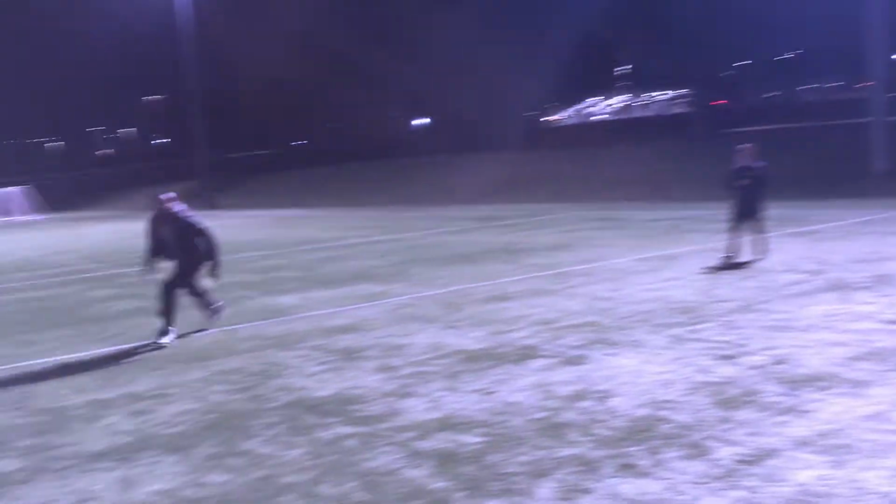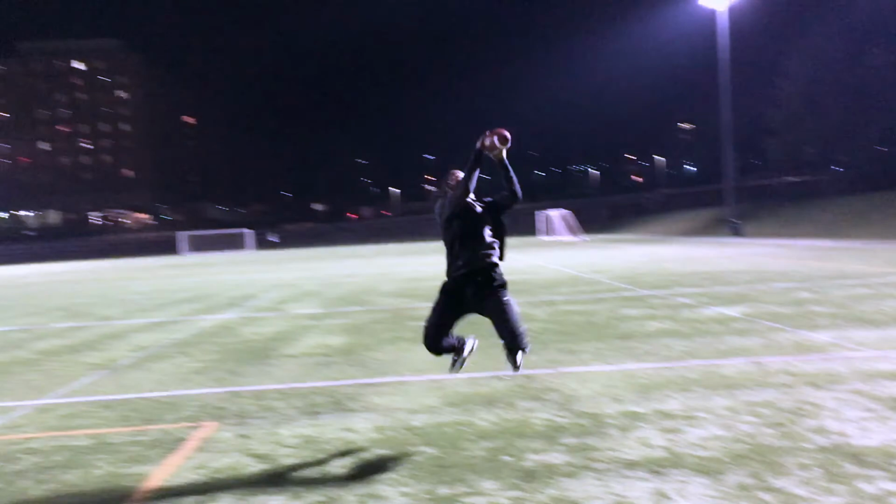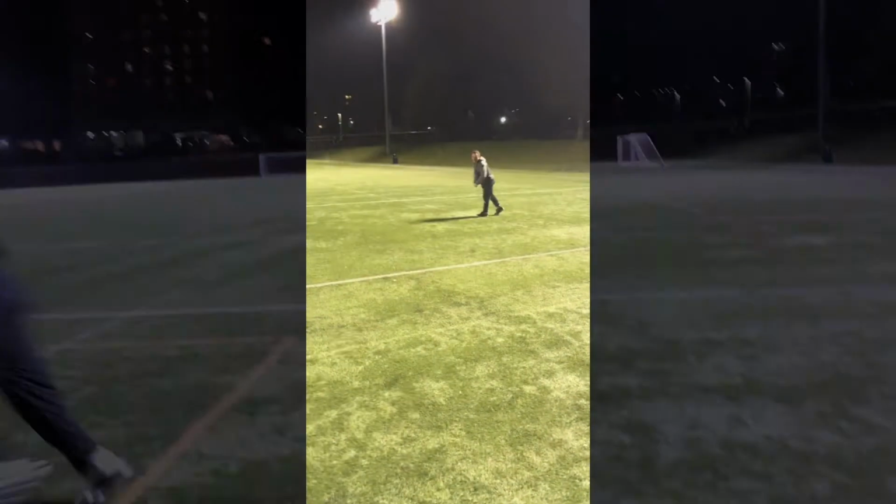Even when airborne, the receiver is still able to get up, use the window with his hands, and absorb the force of the ball. Go.